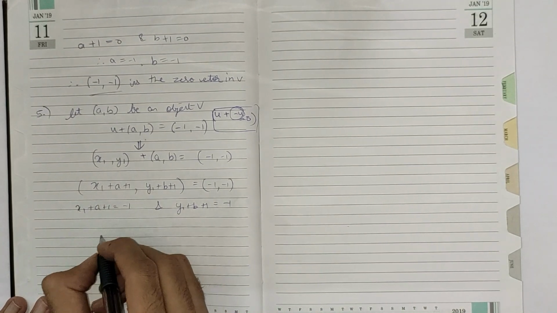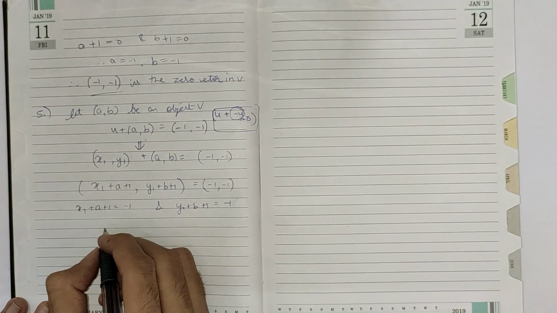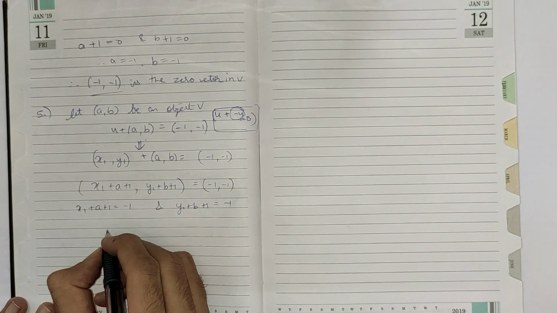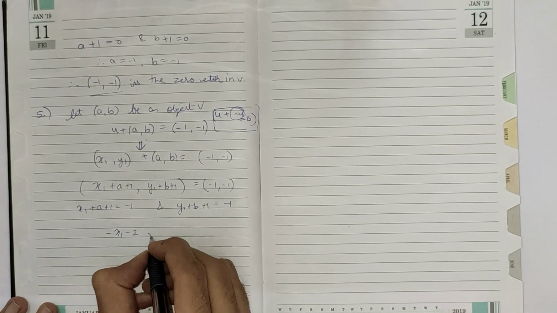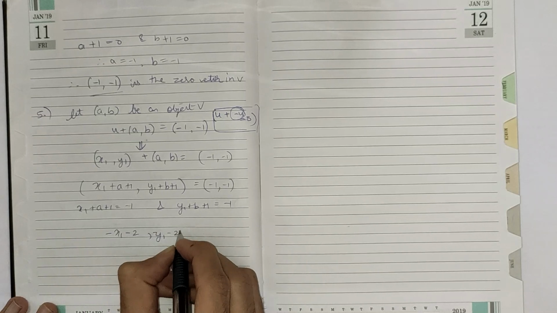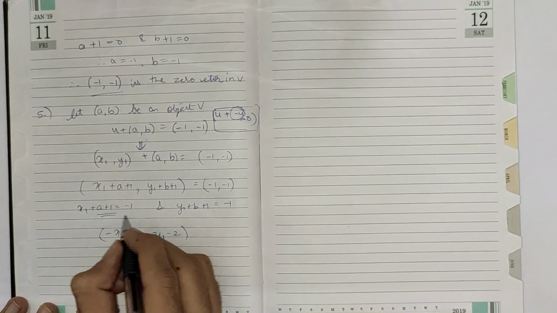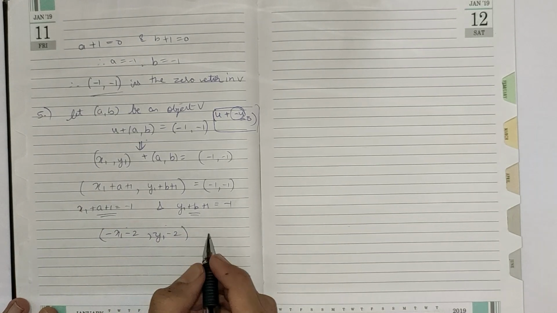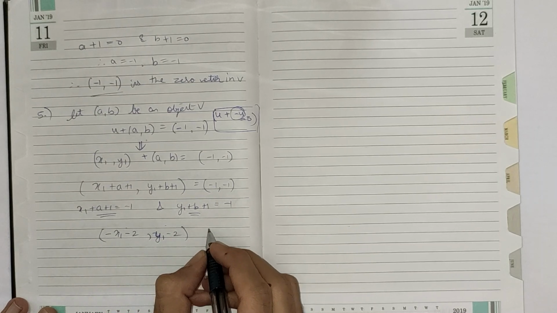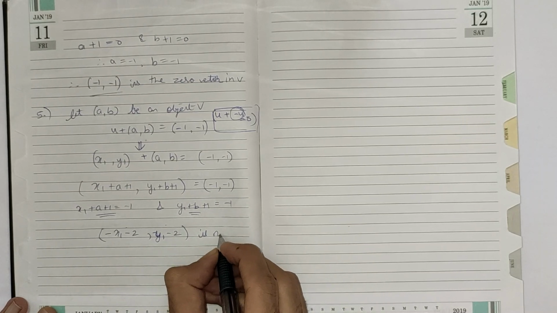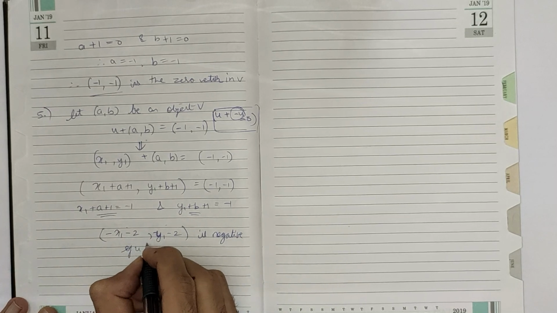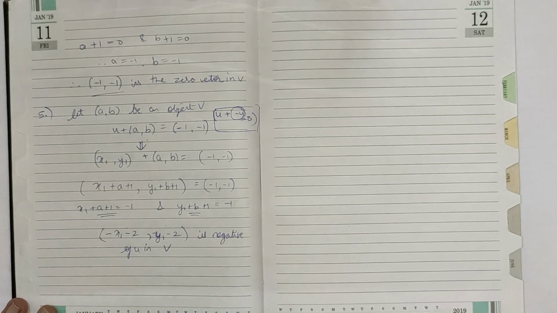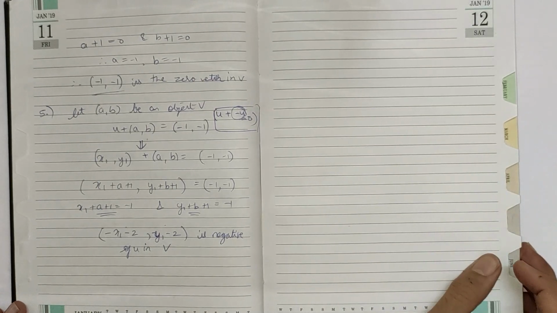So therefore the negative of u will be minus x1 minus 2 comma minus y1 minus 2. So while solving we will get the values of a and b as this and this, and so this is the negative of u in V, set V.